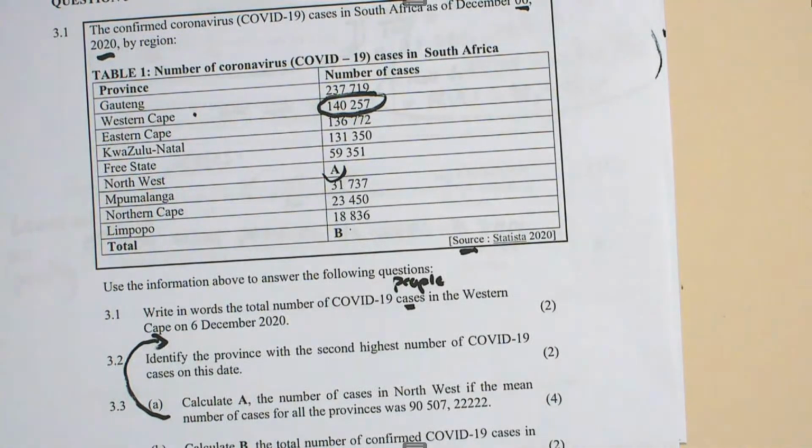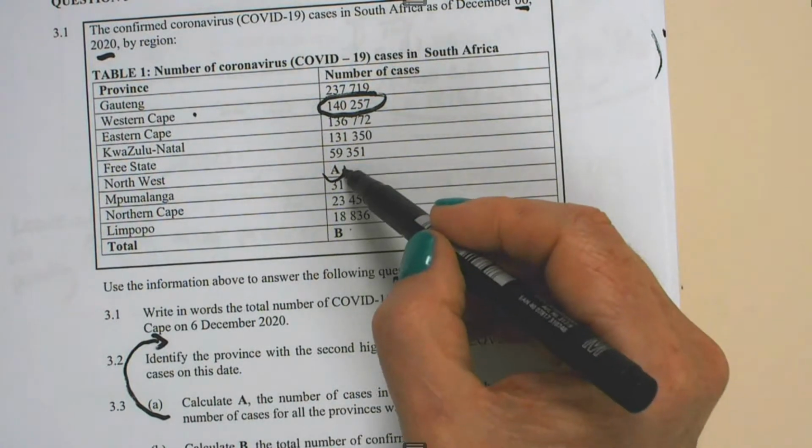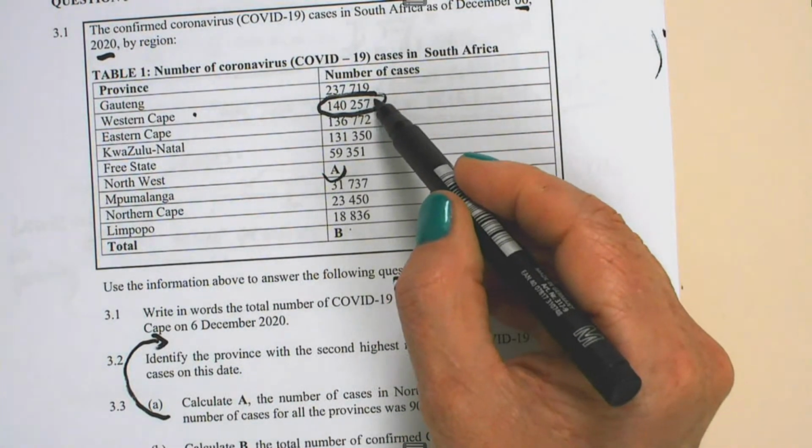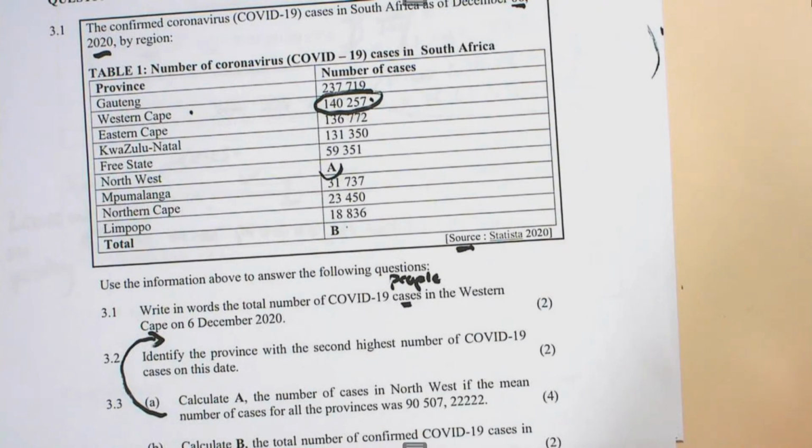So I'm sorry we didn't see this, but right now as it stands here, and we don't know what the value of A is, we can see clearly that Western Cape is the second highest. But in this case, I will also advise learners to go and check after A was calculated whether it is still the second highest.